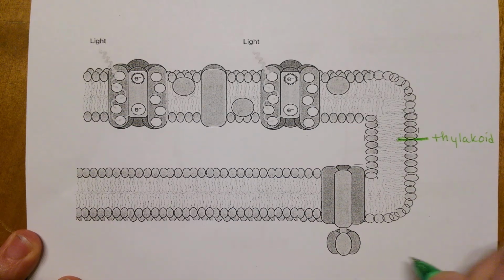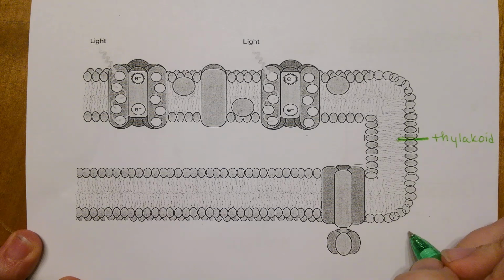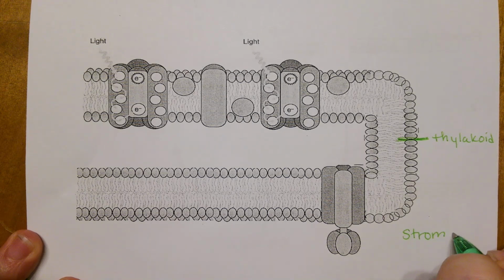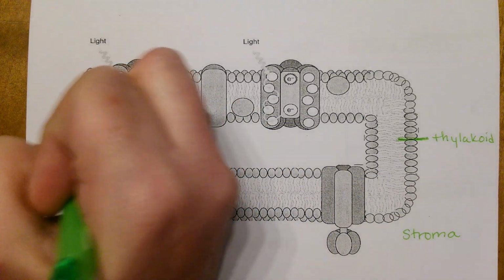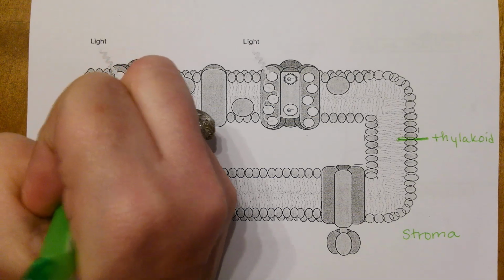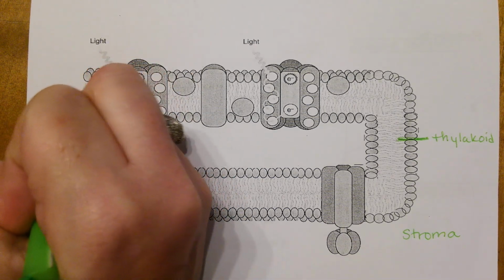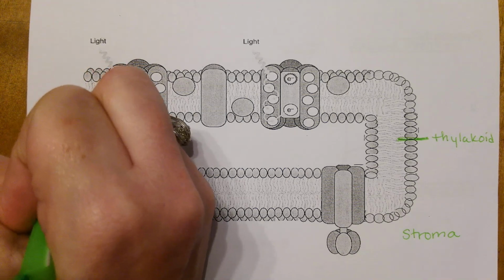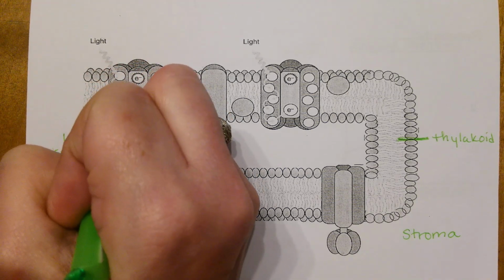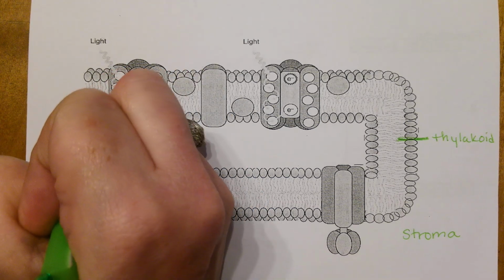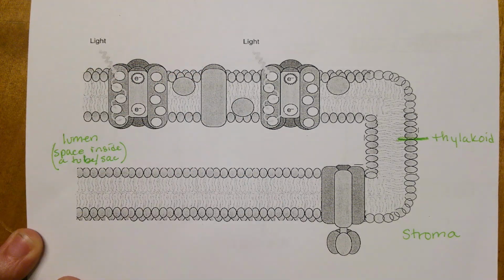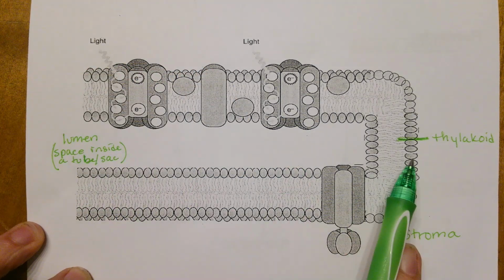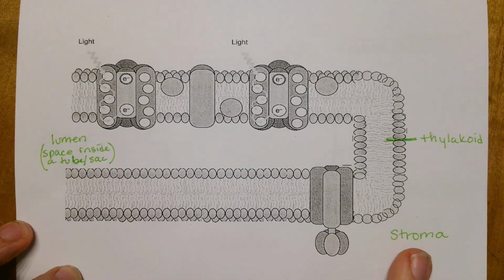Okay, so that means that this space out here, this would be outside of our stack. So this is our stroma of our chloroplast. And then this space in here, this is the lumen, or the space inside a tube or sac. So this is a sac. So this is the space inside of our thylakoid sac. So it is a lumen.